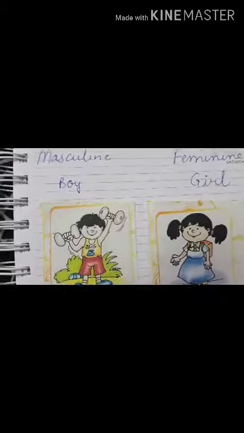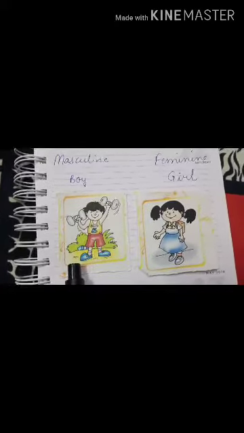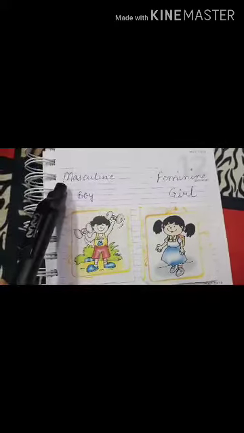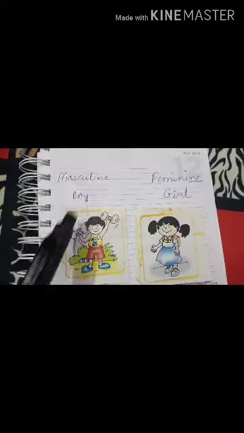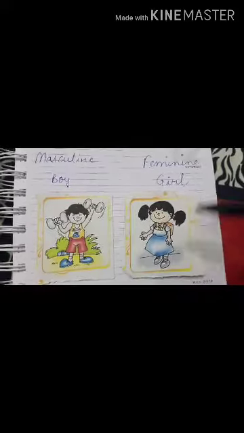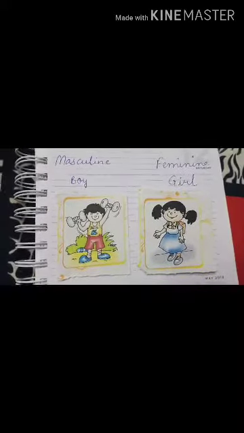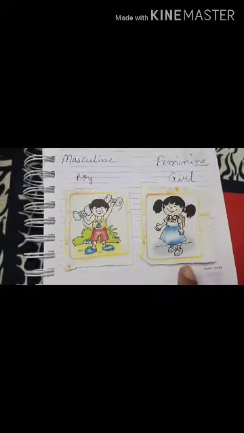Now students, look at these pictures. This is a picture of a boy, that comes under masculine gender. Now this is a picture of a girl, which comes under feminine gender. But can you give me one word which is common to both of them?